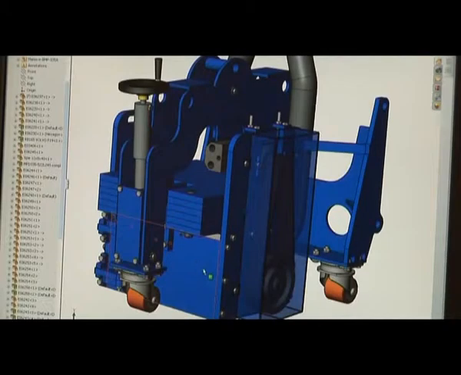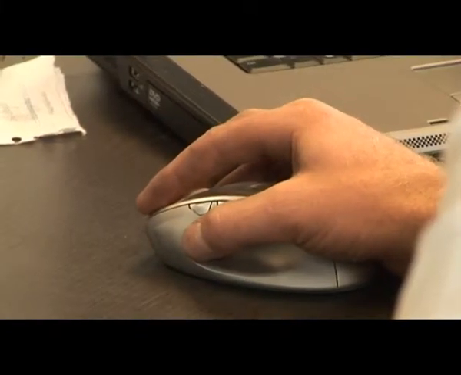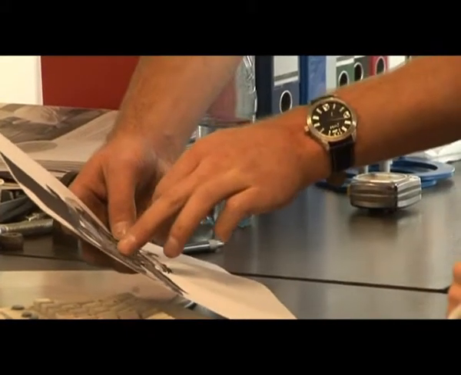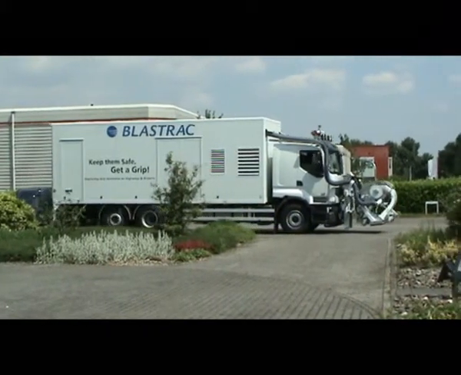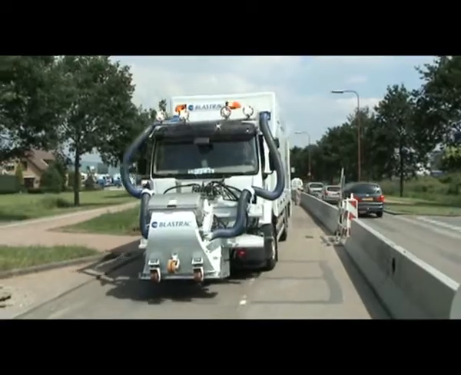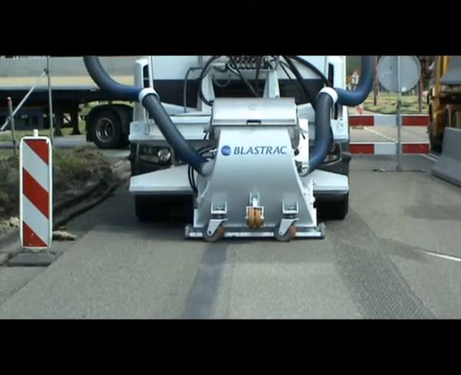Our continuous research and development, our strong partnership with the key players on the global markets, and the use of the best possible parts, equipment, and latest technology ensures that our Blastrac 2-45 DTM will always have the most reliable and best possible performance.